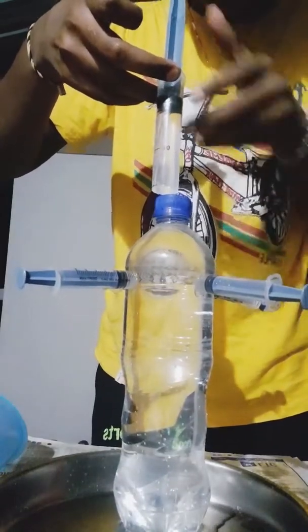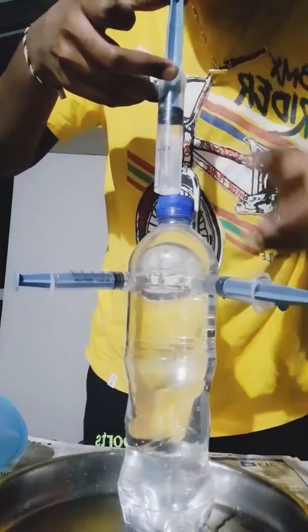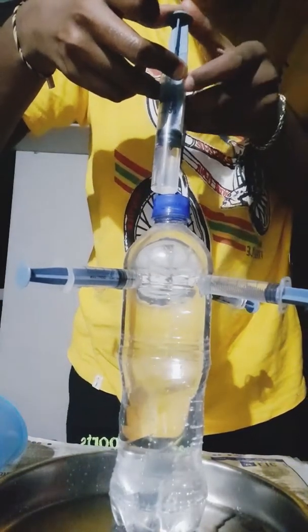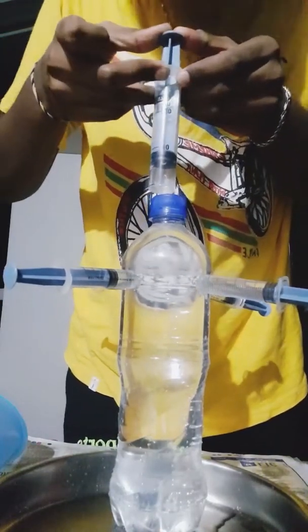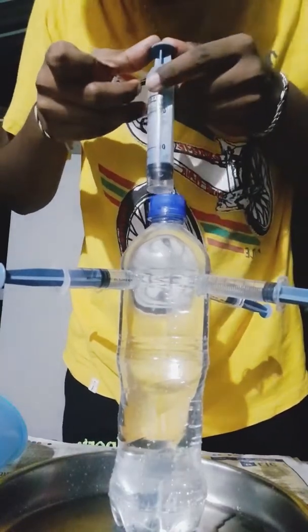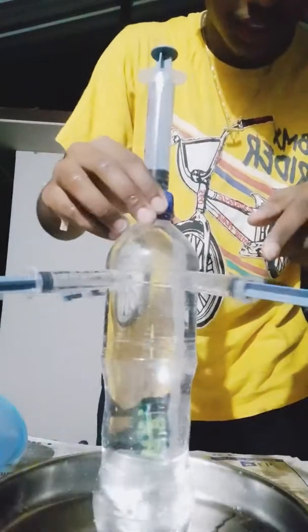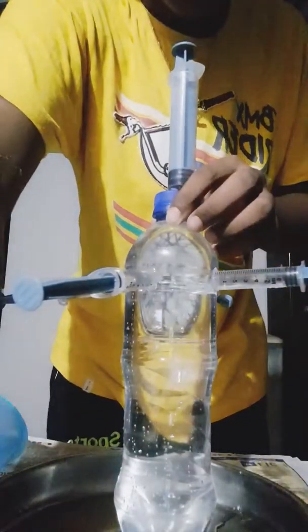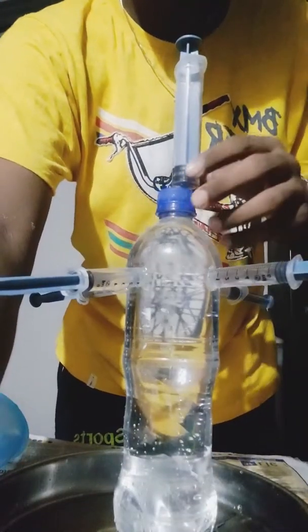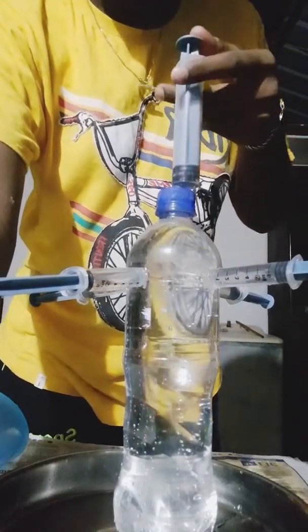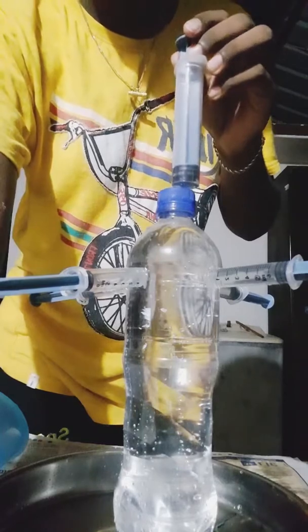Let's see the magic. Syringes go up. All syringes go up. Do you know why this happened? Because of the equal pressure applied by the large syringe.